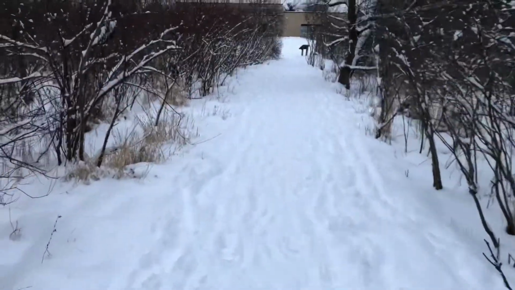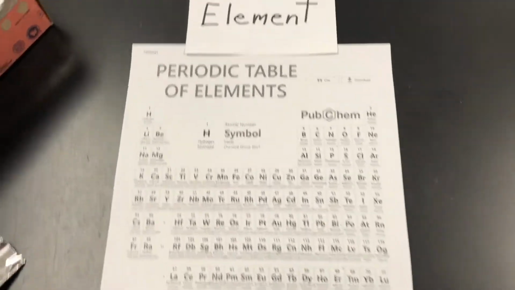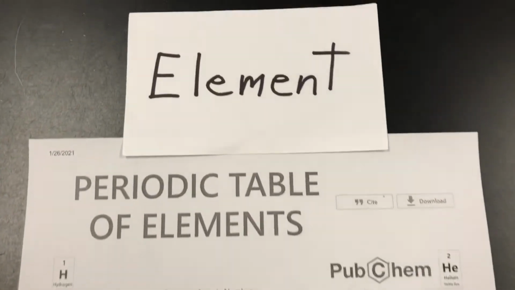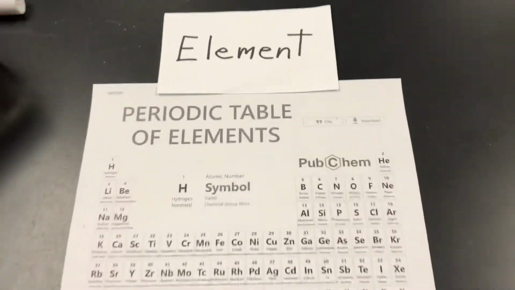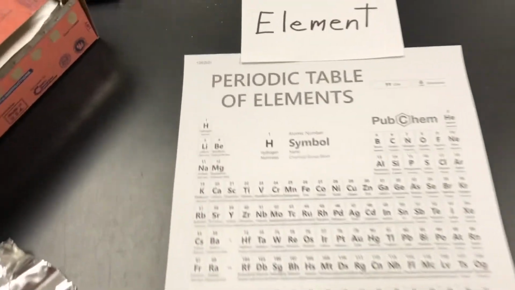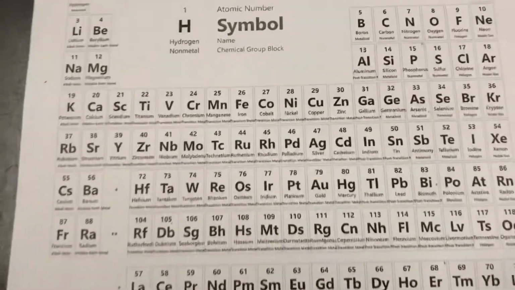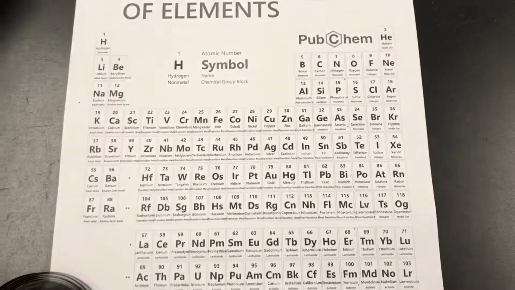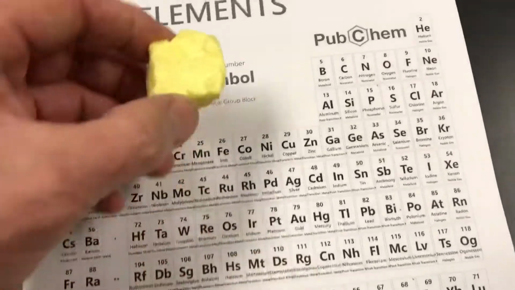Hey friends, to understand a compound, let's do a quick review on an element. Remember, elements are pure substances made up of only one kind of atom. If you look at the periodic table of elements, we can see that there aren't too many things that we know about that exist as an element. Here's sulfur, which we find as a mineral.